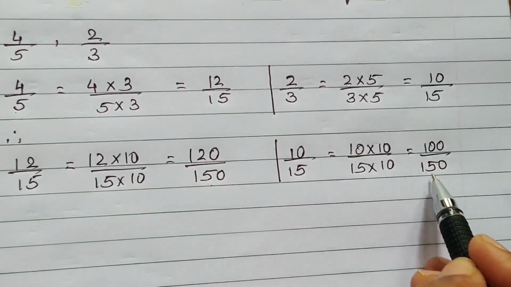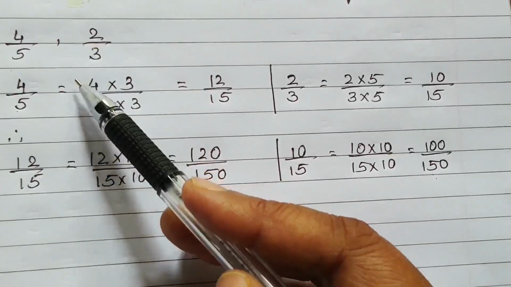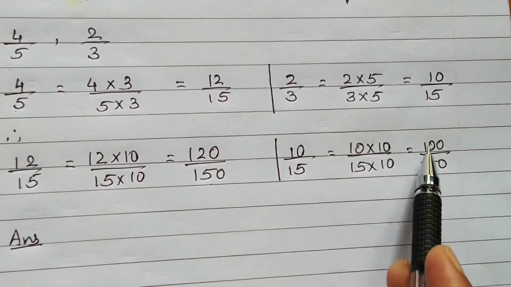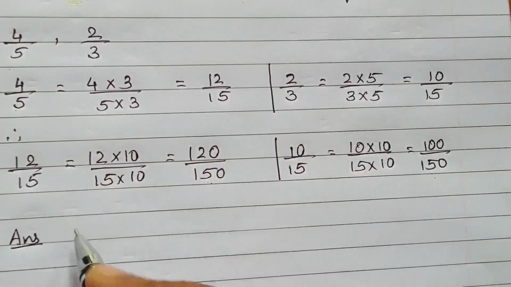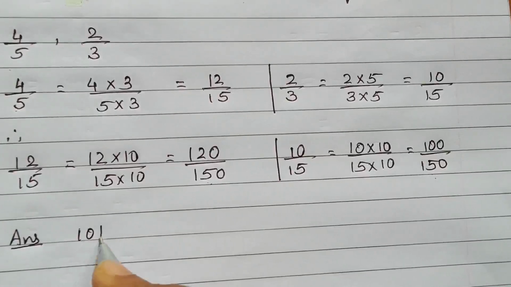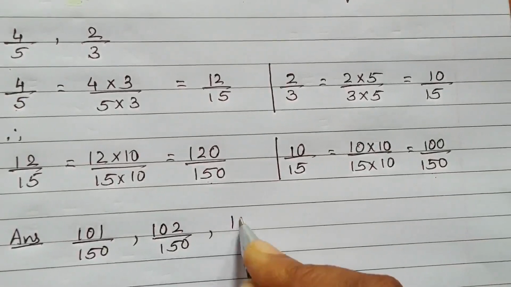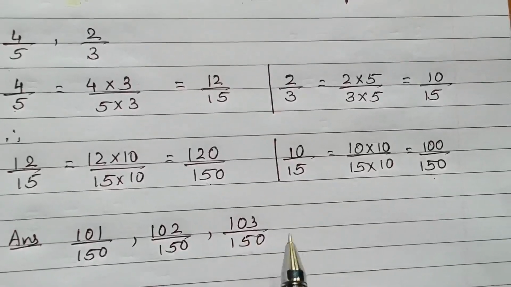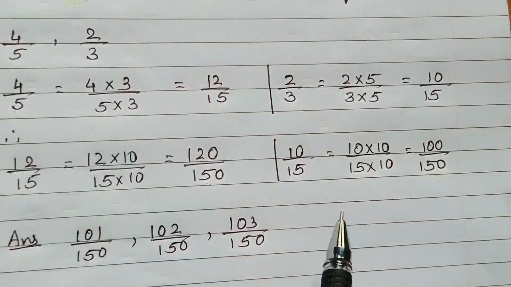In other words, those numbers will be between 4 upon 5 and 2 upon 3. So as answer you can write any numbers between 100 upon 150 and 120 upon 150. So we can write 101 upon 150 or 102 upon 150. These 3 numbers will be between 4 upon 5 and 2 upon 3.